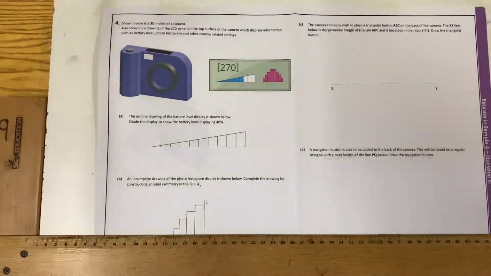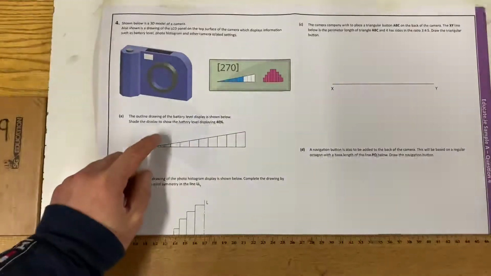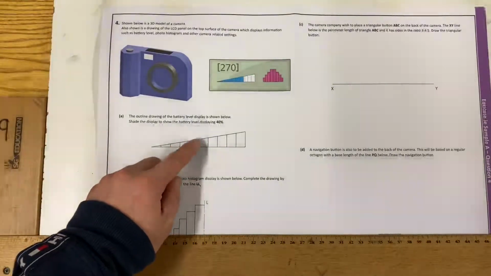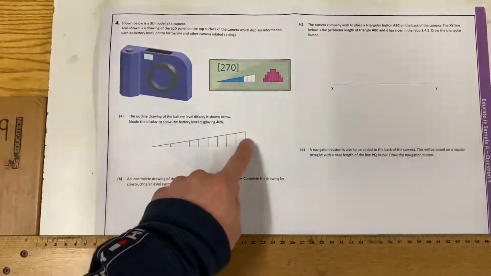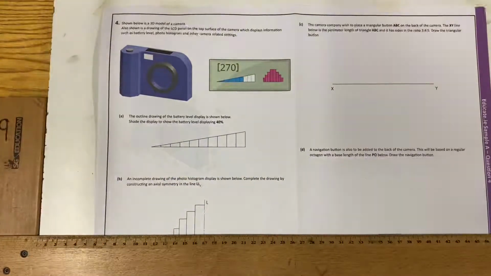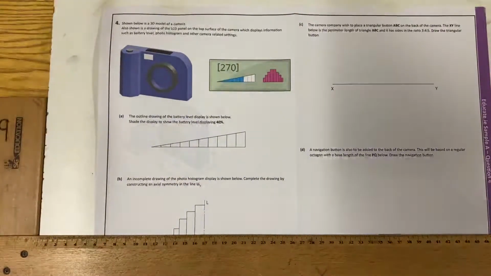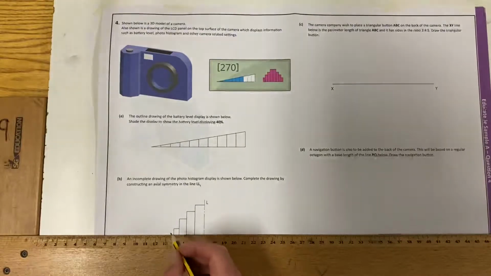Part A then, relating to the camera, it tells us the outline drawing of the battery level display is shown below. Shade the display to show the battery level displaying at 40%. So if we count them out, we have 10, 20, 30, 40, 50, 60, 70, 80, 90, up to 100%. It's 10 equally spaced distances. So we need to shade the first 4.